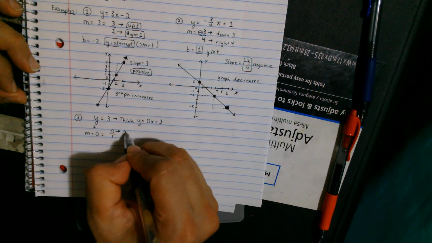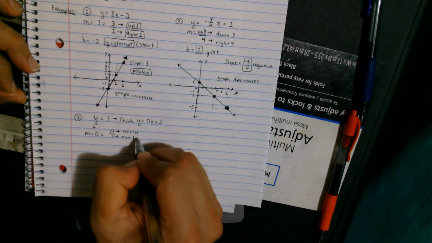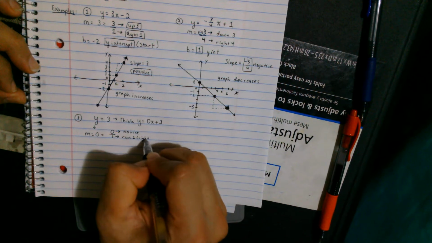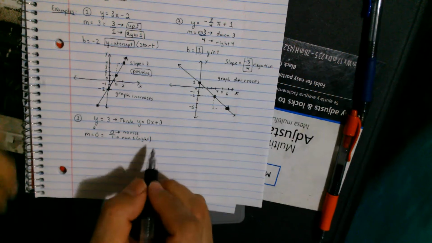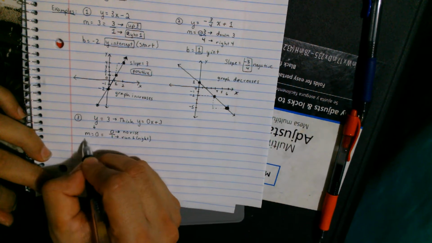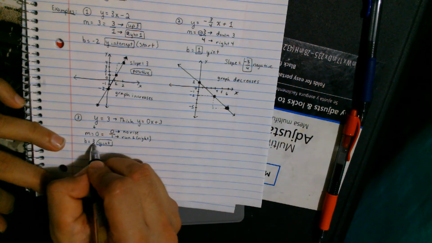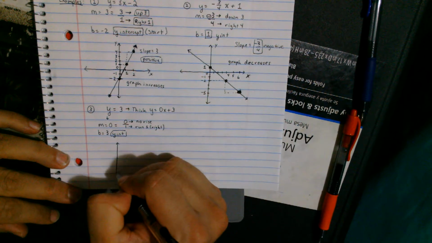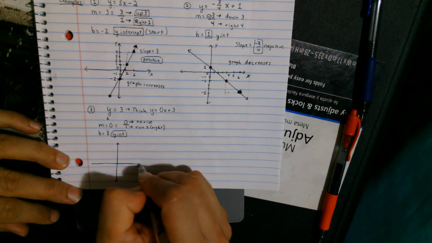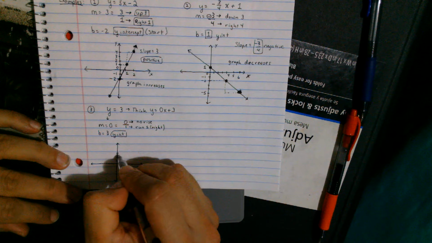Because the top is 0, there is no rise. This would be run 1 to the right. Because this graph has no rise, it means it's going to go horizontal. So this 3 is your y-intercept. So if this value here, being what it is, it tells you where you're going to hit the y-axis. So very simply, 1, 2, and 3 here.